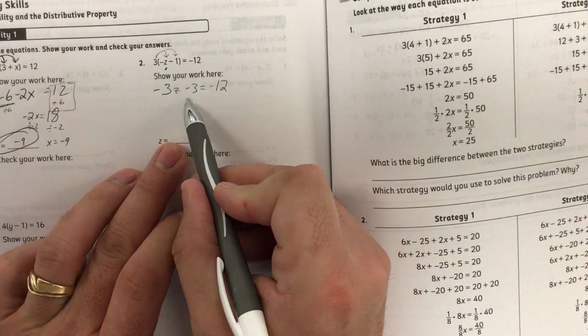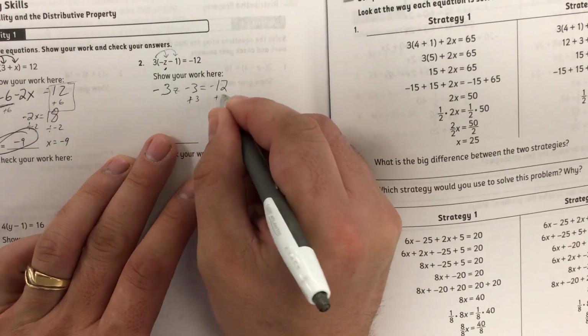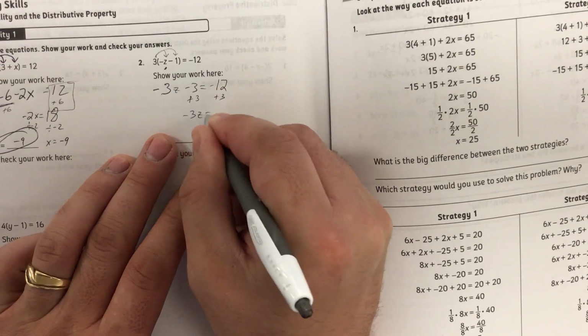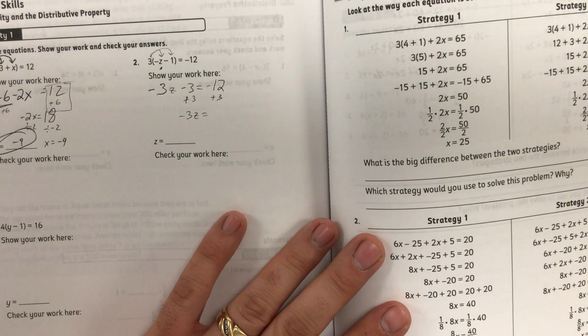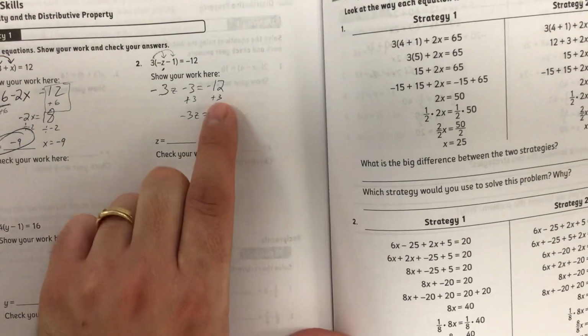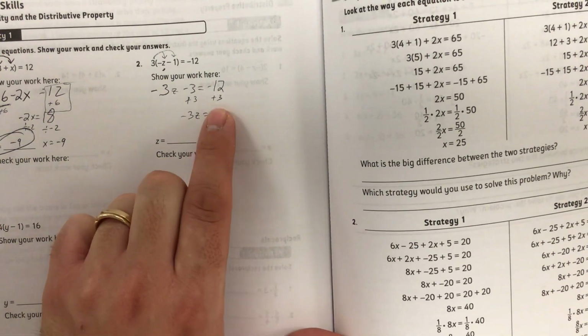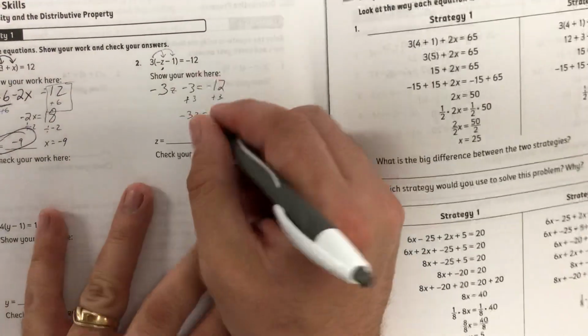Okay, how do I get rid of a minus 3? Add 3. What's negative 12 plus 3? Negative 15. Wait, minus? You're $12 in the hole, and you put $3 in your account. Negative 9. You are now $9 in the hole.